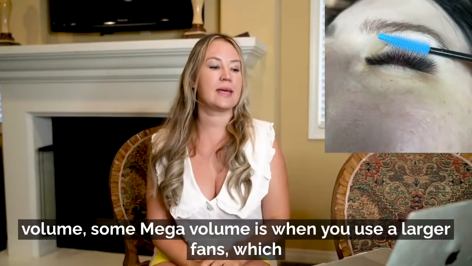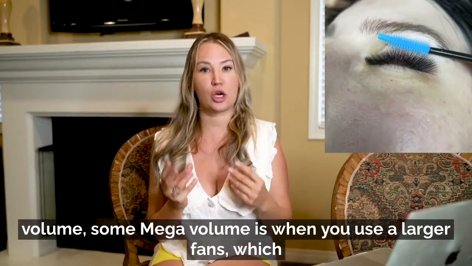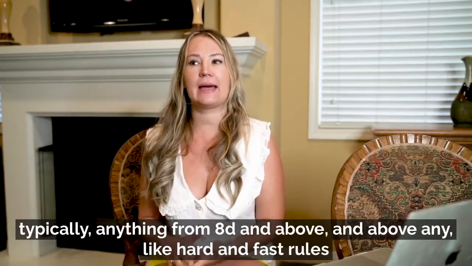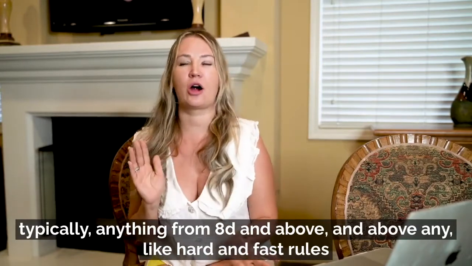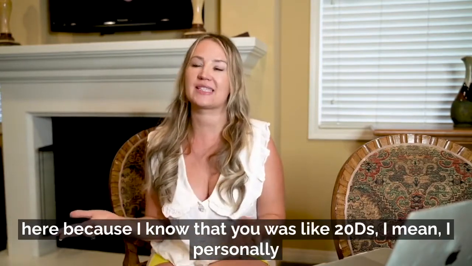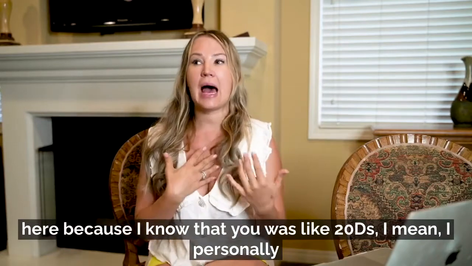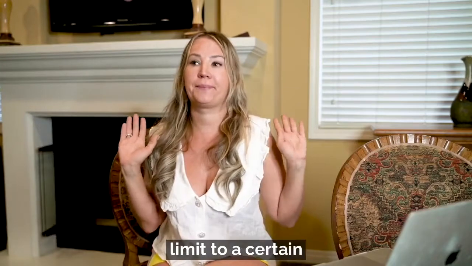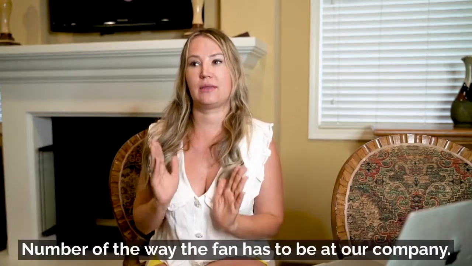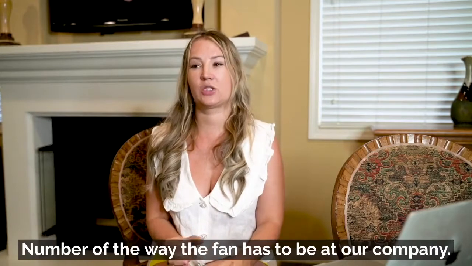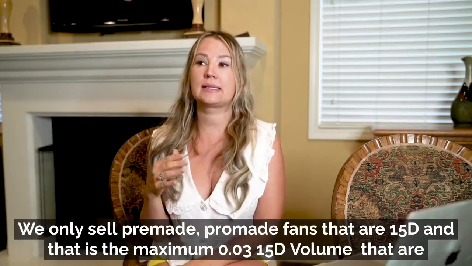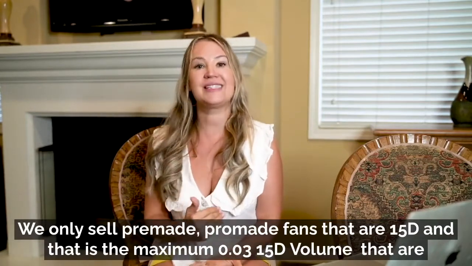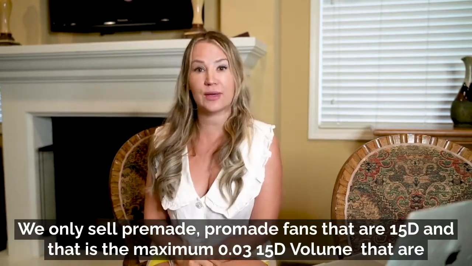So mega volume is when you use larger fans. Typically it's anything from 8D and above. I'm not going to set any hard or fast rules here, because I know there's some lash artists that use like 20Ds. I personally think that's a little bit heavy, but I'm not going to limit it to a certain number of the way the fan has to be. At our company, we only sell pro-made fans that are 15D, and that is the maximum, 0.03 15D.